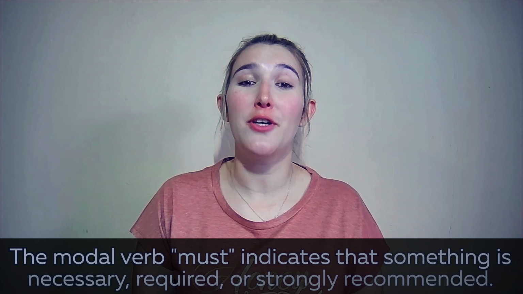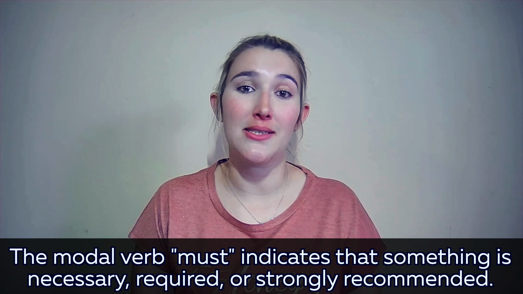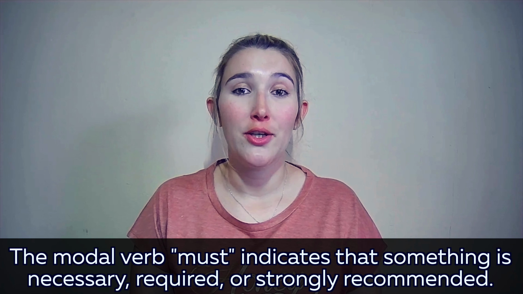Must. The modal verb must indicates that something is necessary, required, or strongly recommended. It implies that there is a compelling reason or obligation to do something. In other words, it communicates a sense of urgency that action needs to be taken.